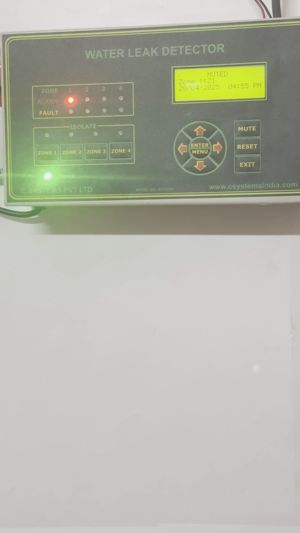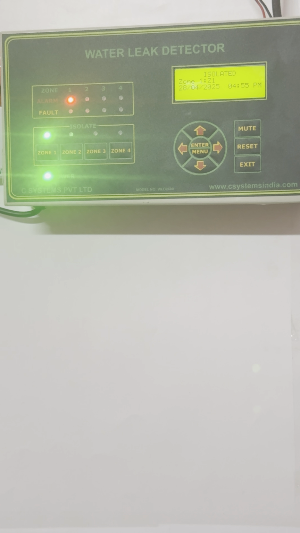Once the alarm is generated, I have muted it by pressing the mute button. Now the sensor cable is in alarm condition only. In this state I am going to press the button so that zone 1 will be isolated. Sorry, I said mute, it is isolate. I have pressed the zone 1 isolate button. So in the display you will be able to see that zone 1 is isolated.